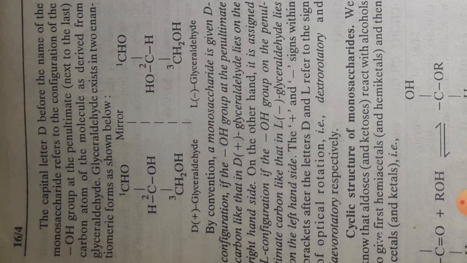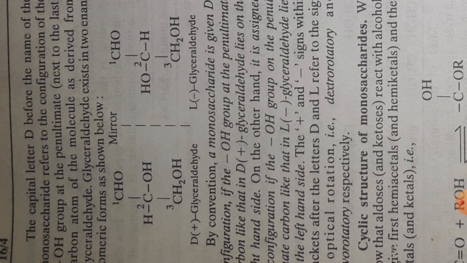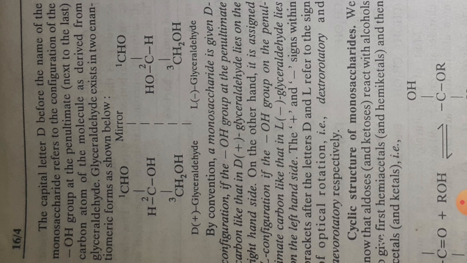Now optically active, okay. While writing this letter D and L, D stands for dextrorotatory and L stands for levorotatory.